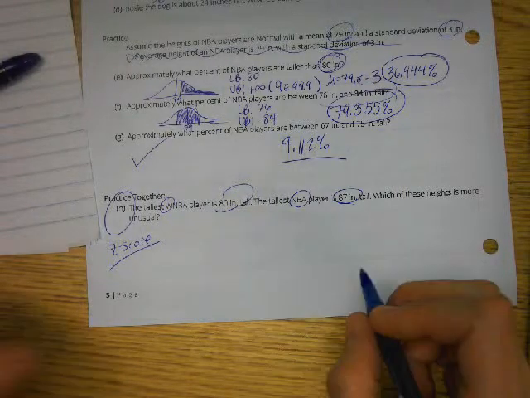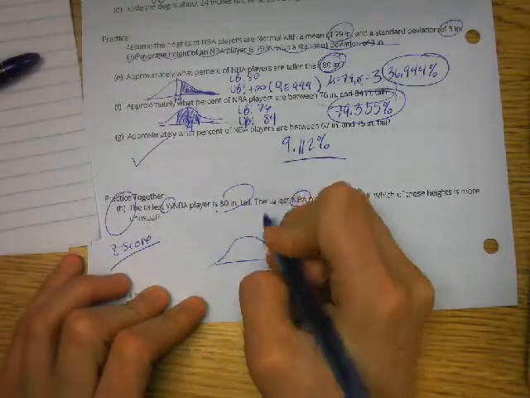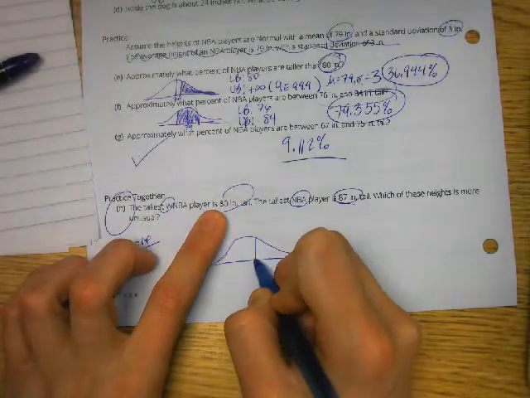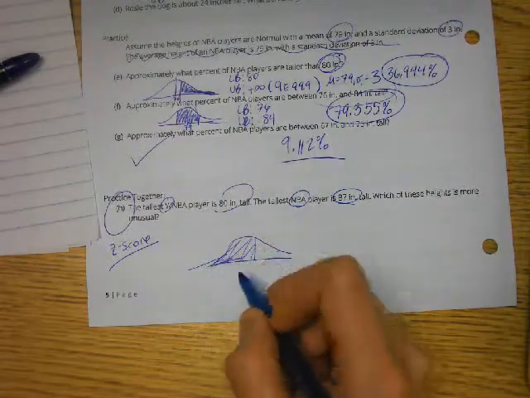The other option is we find what percentile they are in. So percentile means basically you find out what percent of people they are taller than. Okay? So if this is where 80 inches is, you're going to find the area under the curve to the left.